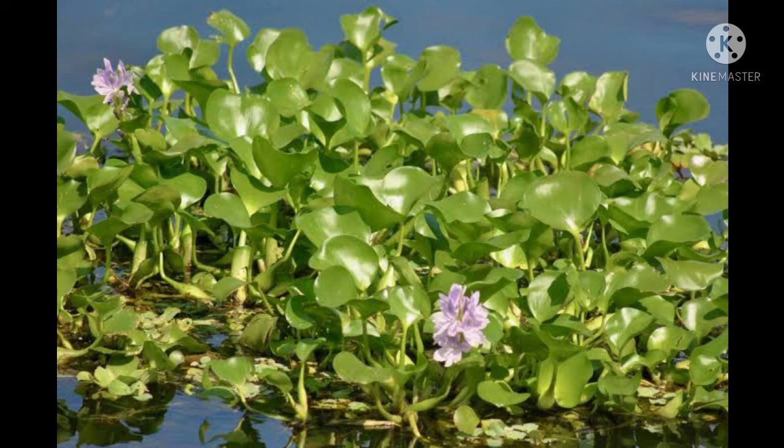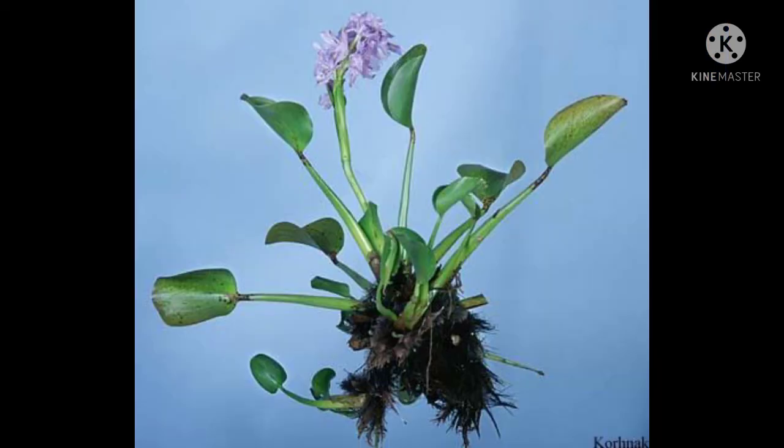Hydrophytes. Plants that are adapted to live in water are called hydrophytes. Hydro means water and phyta means plants. Hydrophytes can be divided into three: free floating, fixed floating, and submerged. Free floating hydrophytes. These are water plants which floats freely on the surface of the water. For example, water hyacinth. Free floating hydrophytes live in water, but their root is not fixed in the ground. Due to this, they move one place to another.